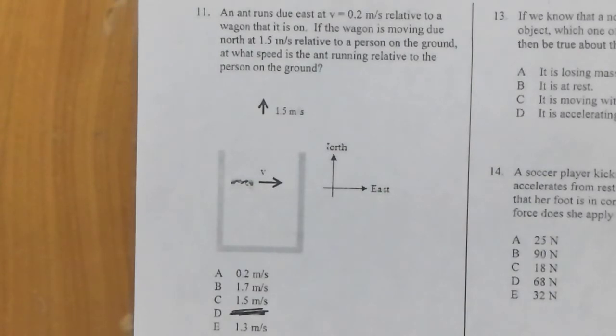Okay, well, let's take a look at what people said. All right. Looks like C is a little bit more popular than all the others. So let's take a look.